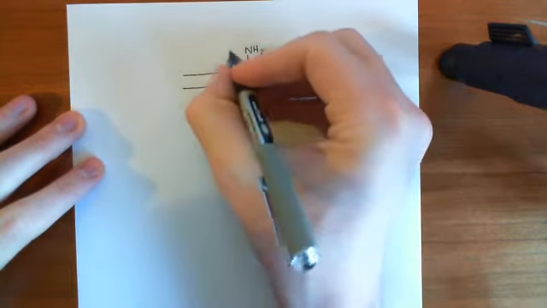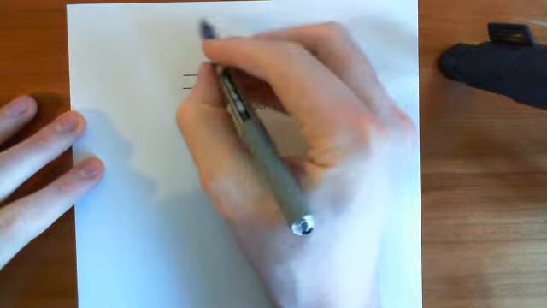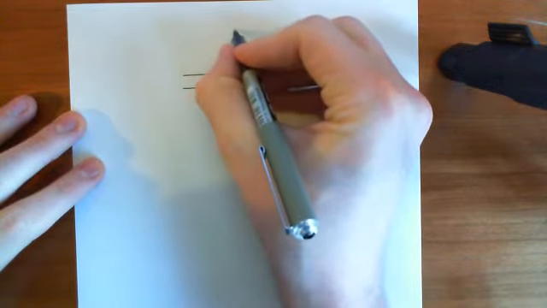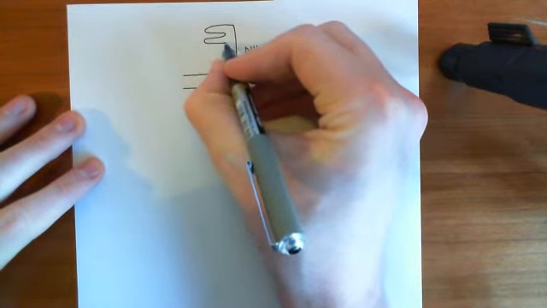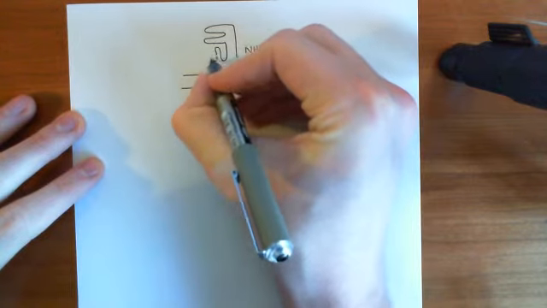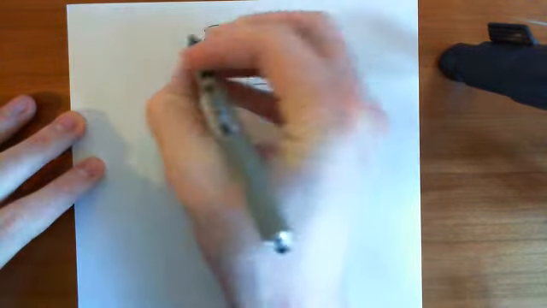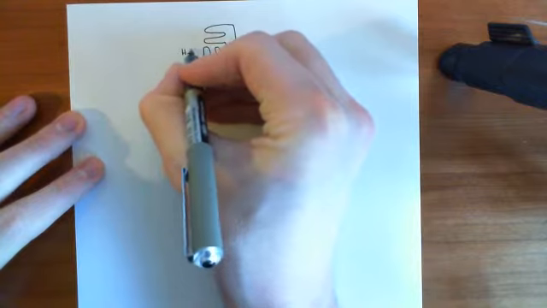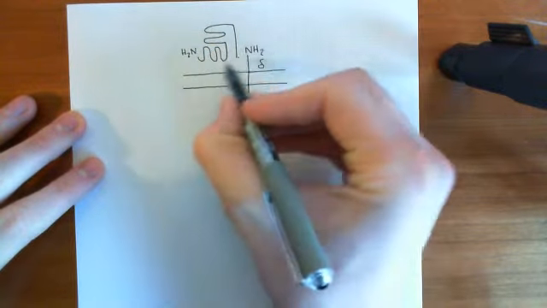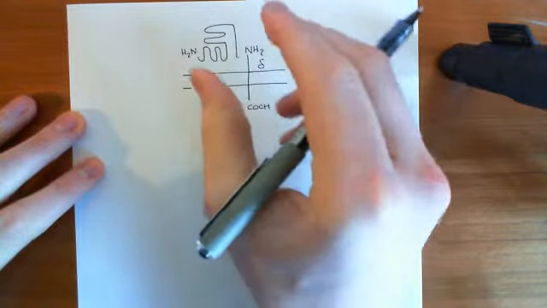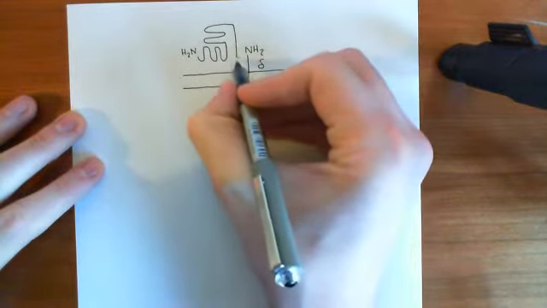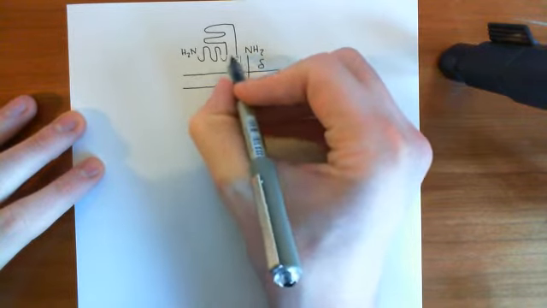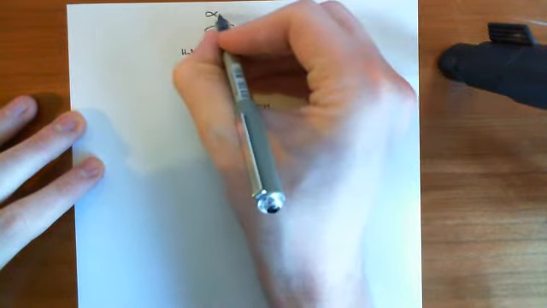And then you'll have the alpha 2 portion, which will be here. Okay, so let's just draw the alpha 2 portion, like so. Okay, so it has a few alpha helices, like so. Okay, right, so basically, hopefully what you can see is that the alpha 2 portion is completely extracellular, whilst the delta portion is this membrane spanning portion. Okay, so this should be the C-terminal of the alpha 2 portion. So this is alpha 2 here.